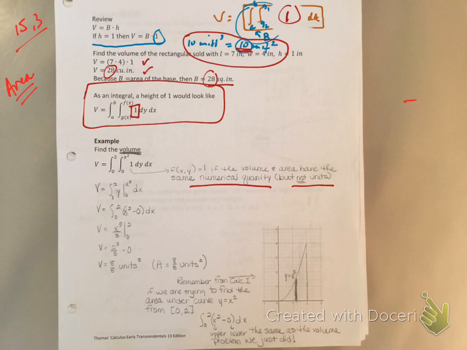So anyway, if you see this particular formula, and it's a volume formula, and you evaluate the iterated integral, the double integral is the fancy way of saying iterated integrals, and we end up with 8/3, then you can remember that, yes, technically this is a volume, but this volume has the same exact number as what the area of the base is, just like we did back in Calc 1.